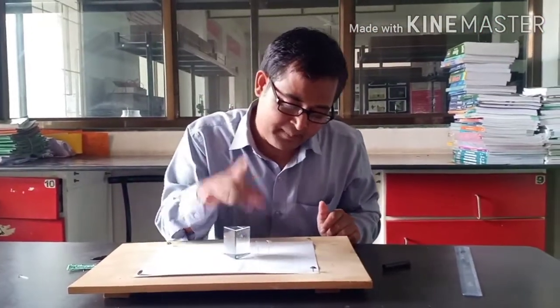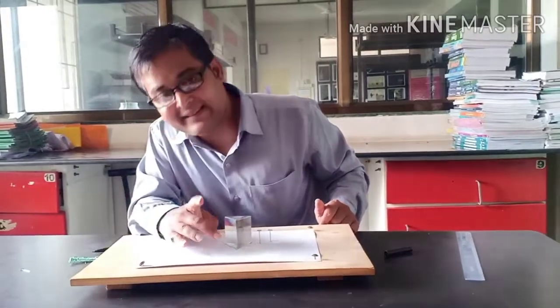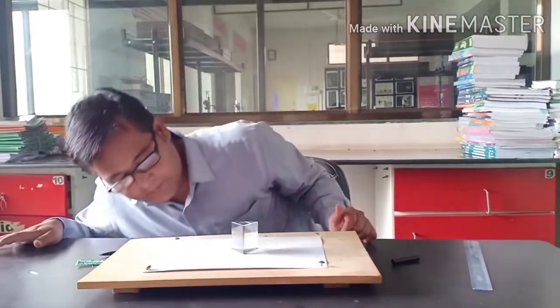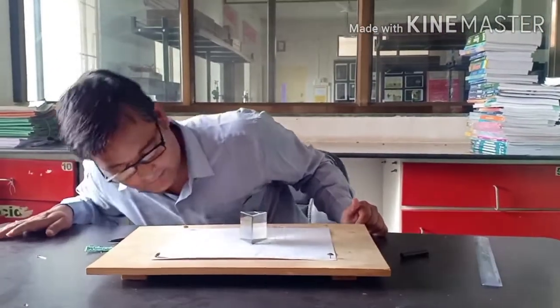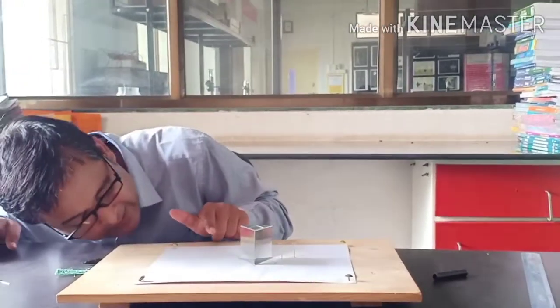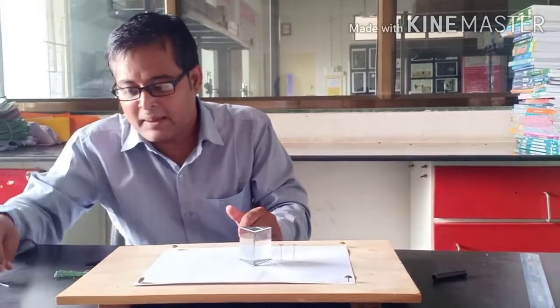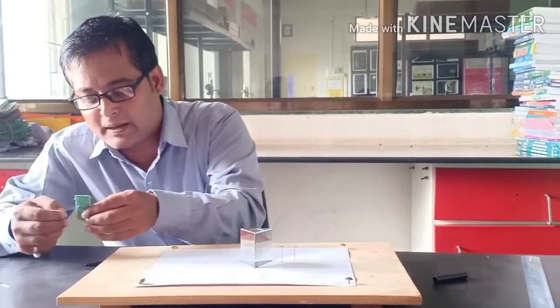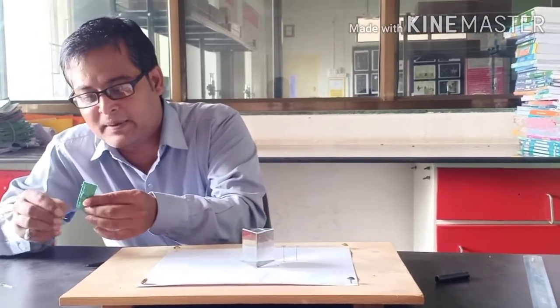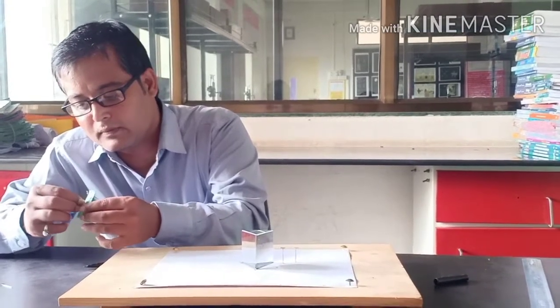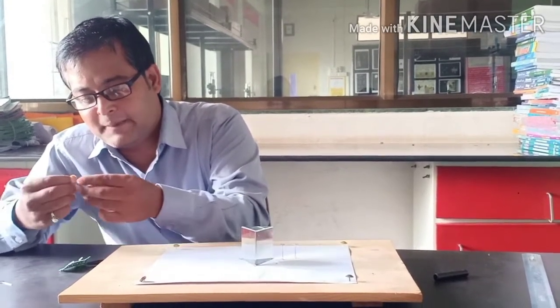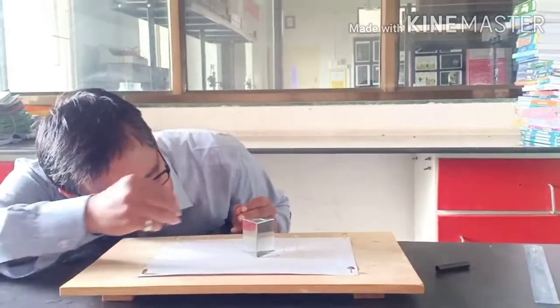this face AB. Now observe this pin from the face AC. So I am going to observe this pin. Yes, if you observe this pin from this side, it looks like a straight line. So what I am doing, dear student, I am again taking the two pins P3 and P4, and I am fixing these two pins in a straight line.